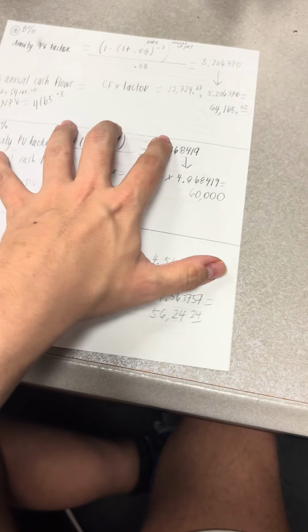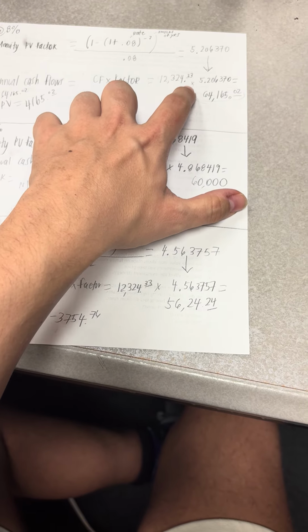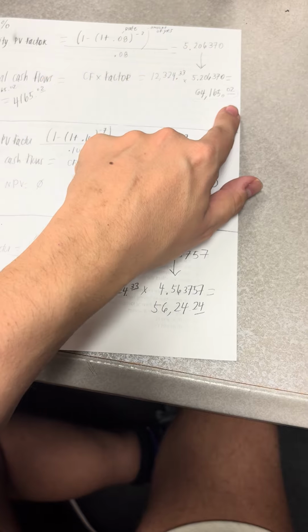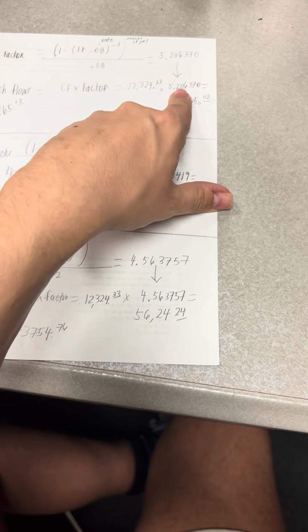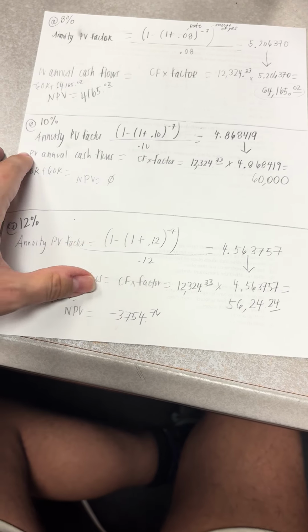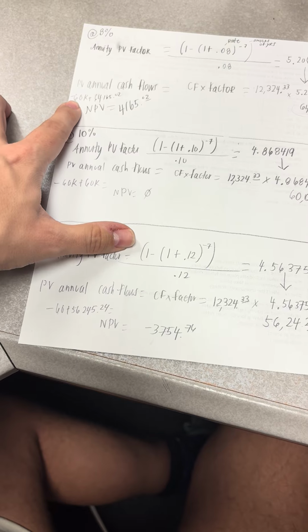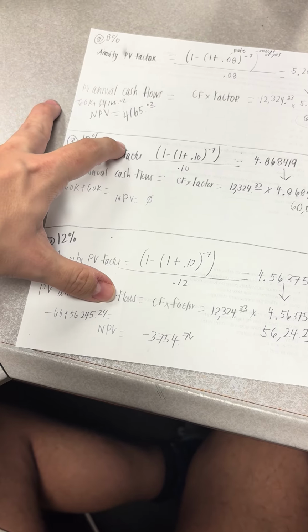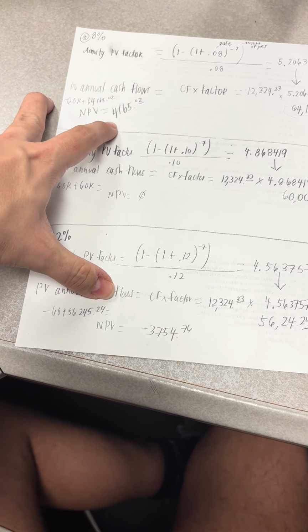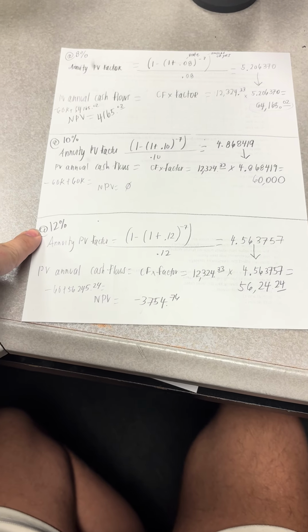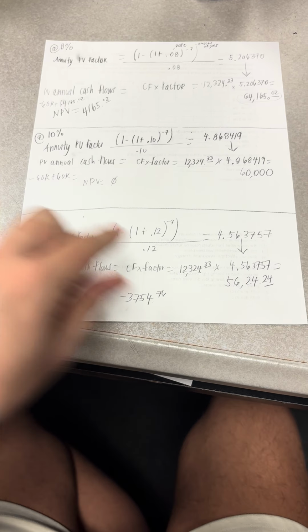So we go back to that $12,324.33 times your factor, which we just got, and that equals $64,165.02. And then if you're in negative 60,000, you add that, and then that gives you the NPV of $4,165.02. You do that for 10%, and you do that for 12%, which equals these numbers right here.